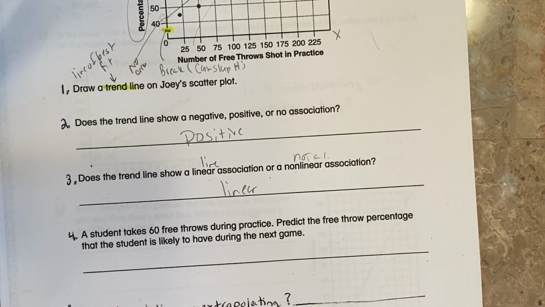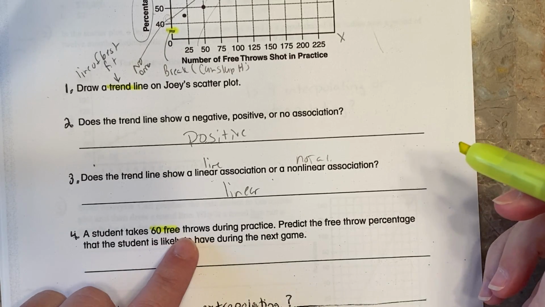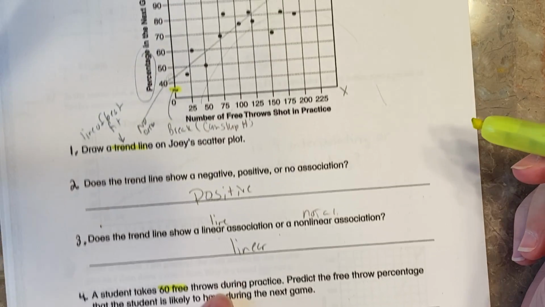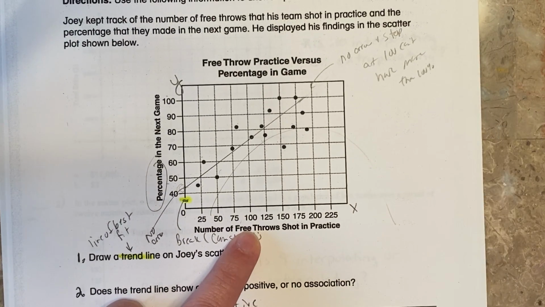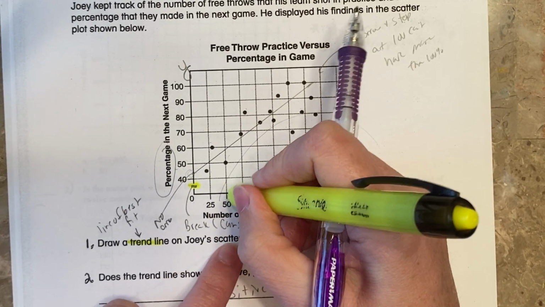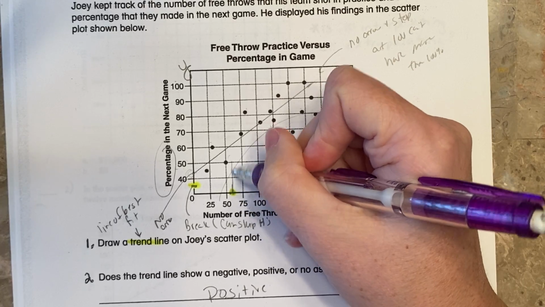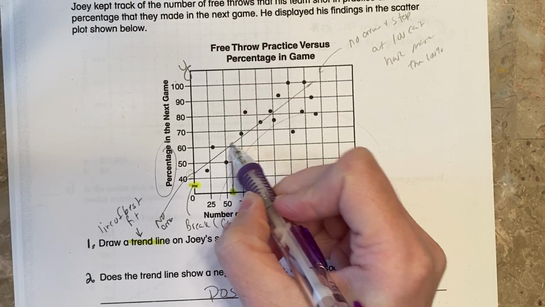And number 4, a student takes 60 free throws during practice. Predict the free throw percentage that the student is likely to have during the next game. So 60 free throws, number of free throws. Okay, so we're going to interpolate. So 60 will be around here. And again, it's all really going to depend on where our lines are. So my line goes to here.